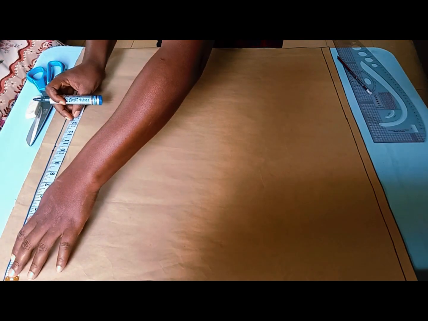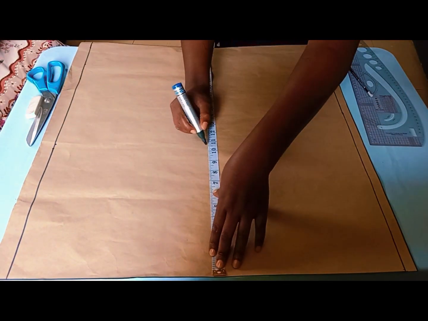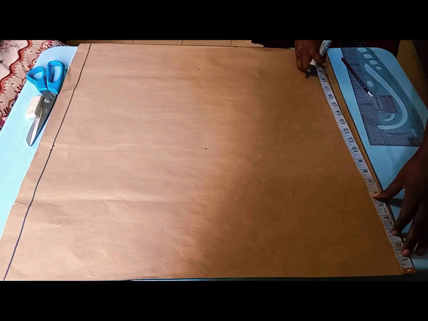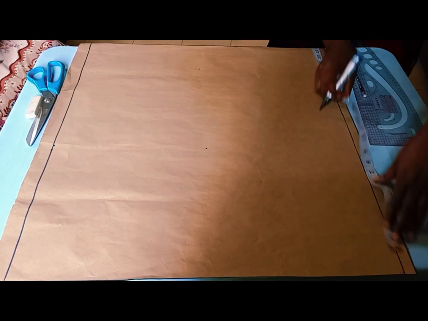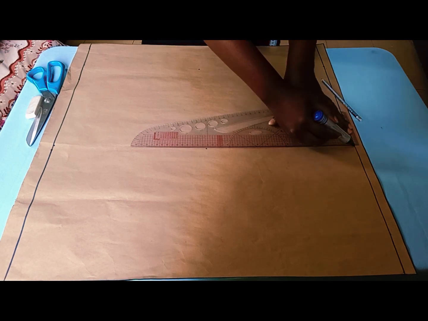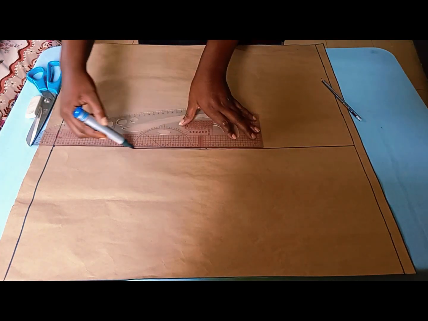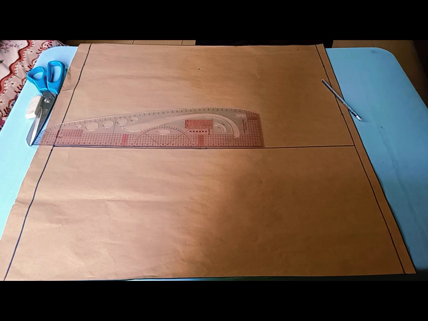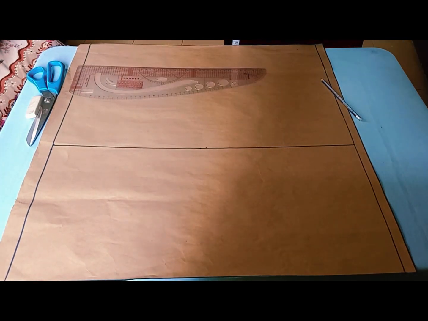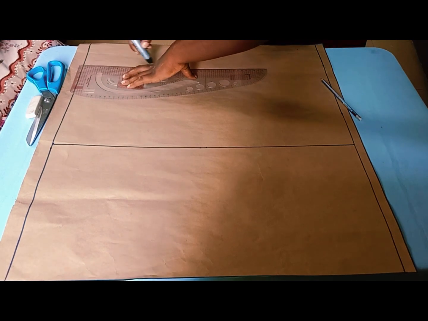I'll divide that 21 inches by 2 and share it to the two sides of the pattern paper like you're seeing me doing. So I'm just marking the 10.5 inches at both sides, and then I'll draw a straight line across. This is the center line that will divide the two sides of my pattern. That's the front side and the back side.